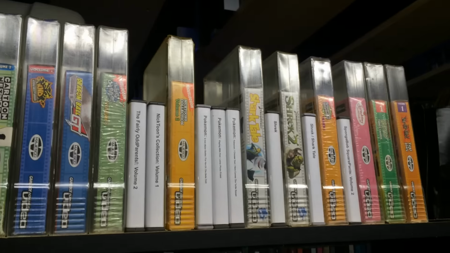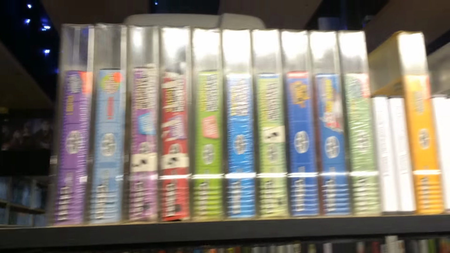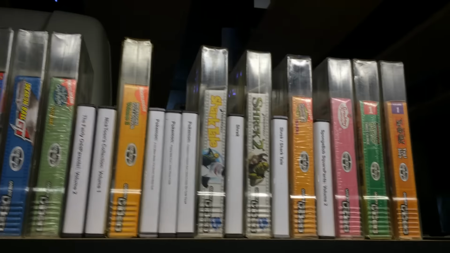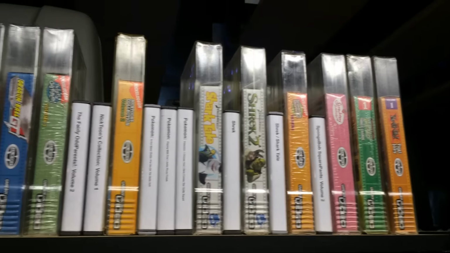Eventually I'll get them all boxed. I do have almost all these. There are a few I'm missing still. But I do have almost every title. Maybe like 5 or 6 more I need to pick up, and then I'll have them all.